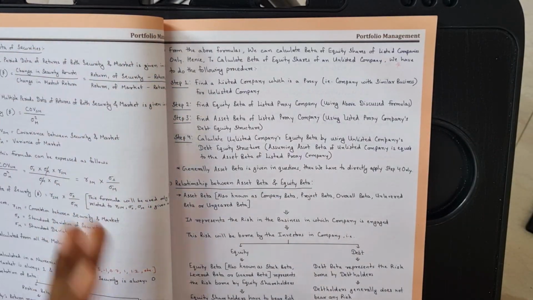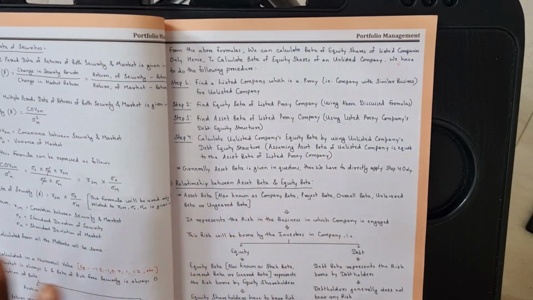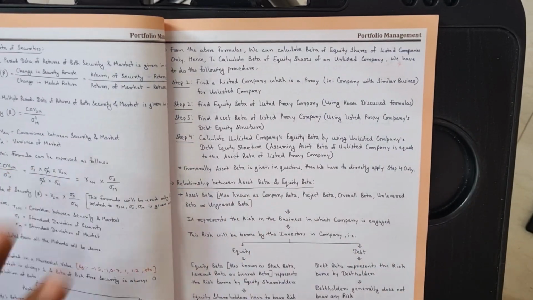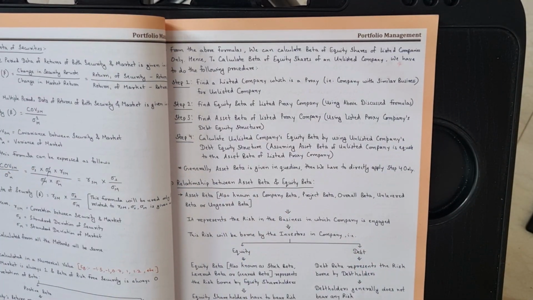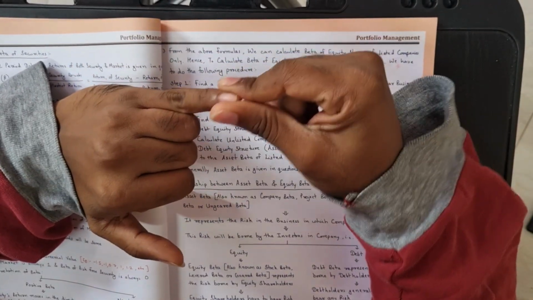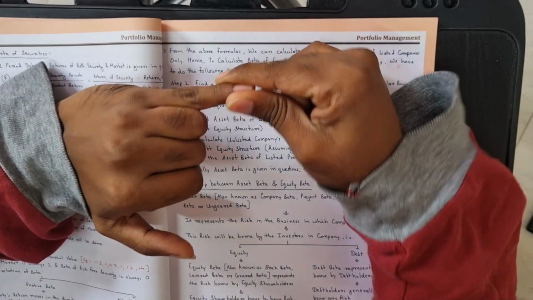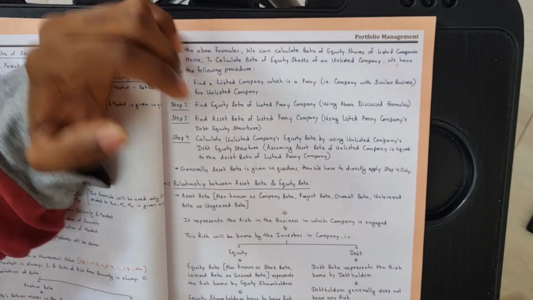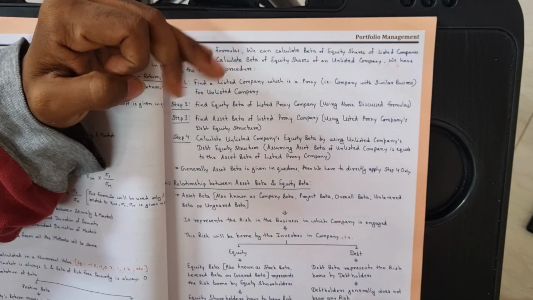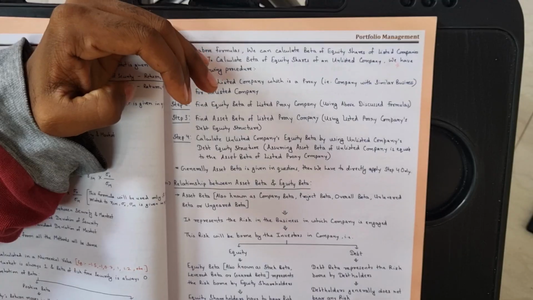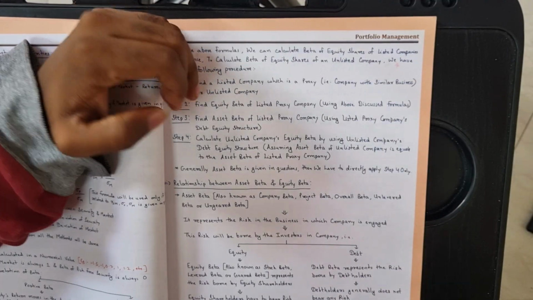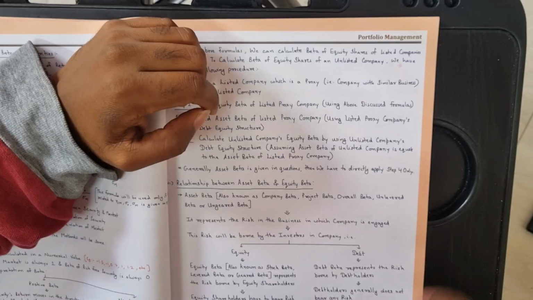So what we need to do, we need to first understand this one, relationship between asset beta and equity beta. What is asset beta? Asset beta is also known as your company specific beta, company specific risk, or your project overall beta, project beta, or your overall beta, or your unlevered beta, or your ungeared beta. So what is asset beta? It is your company specific risk.